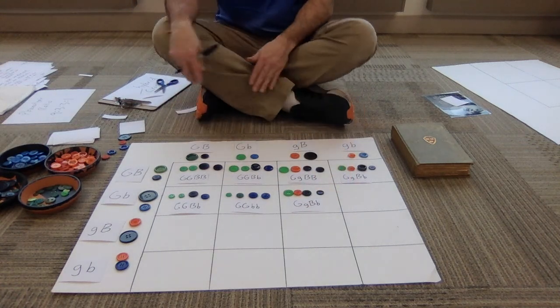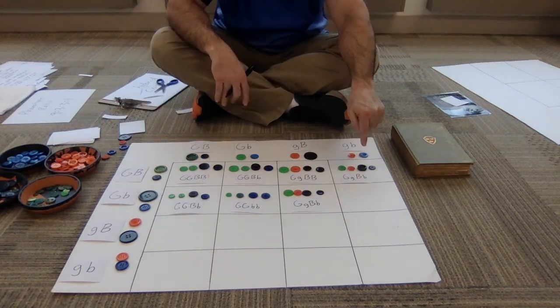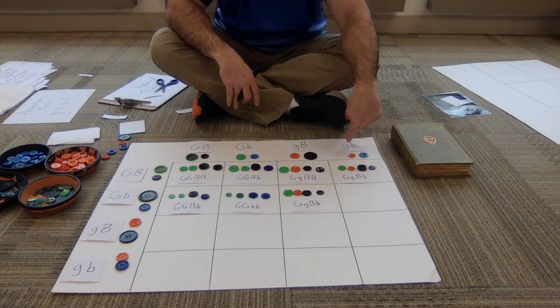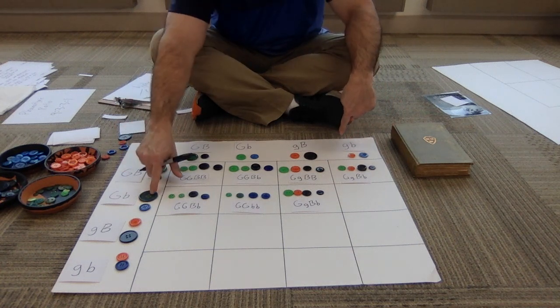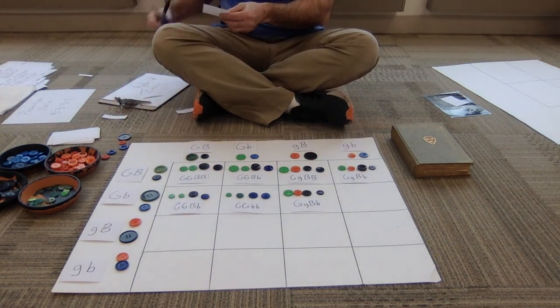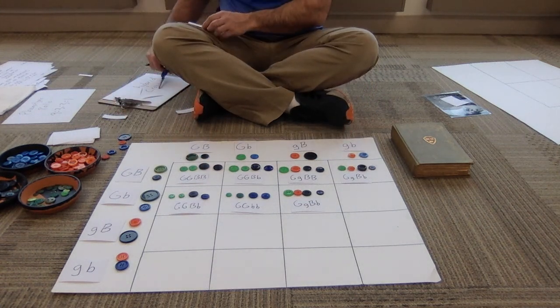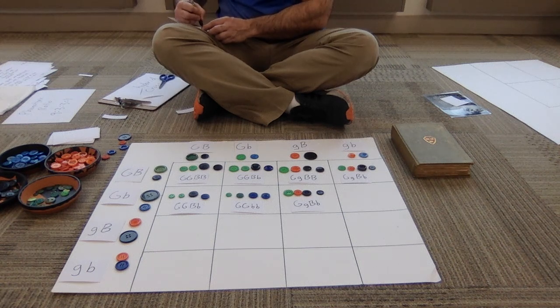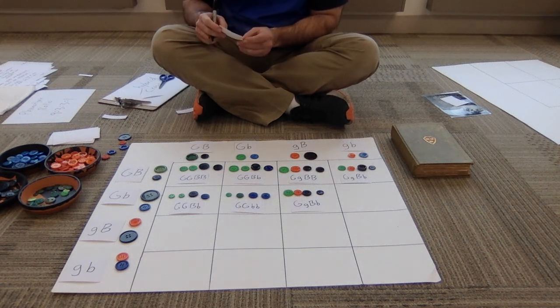Okay. Moving on here, continuing to build our genotypes, we get a big G from the mother and a little g from the father. Always writing the dominant first before the recessive.